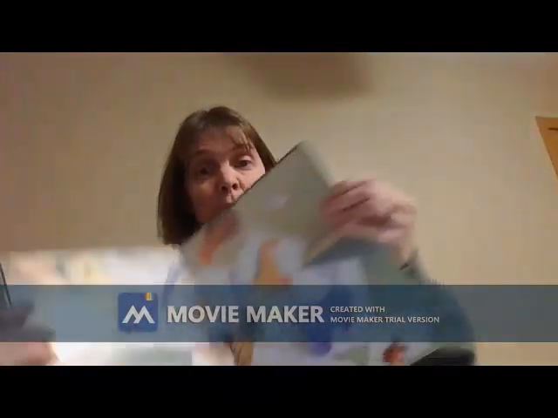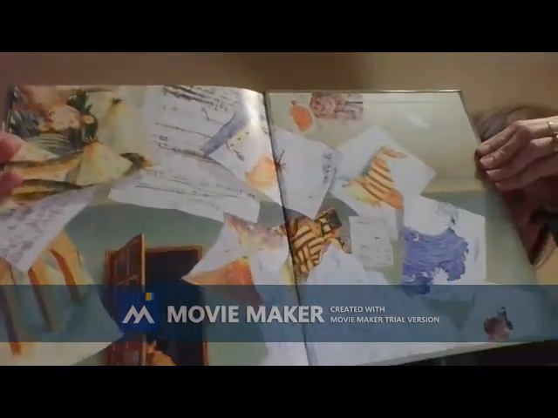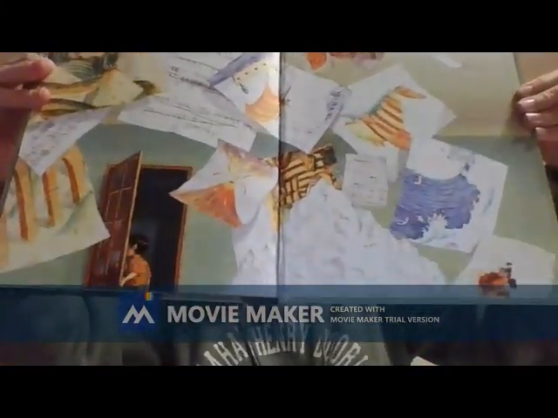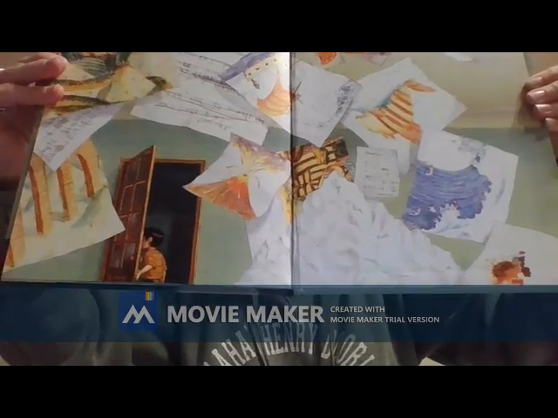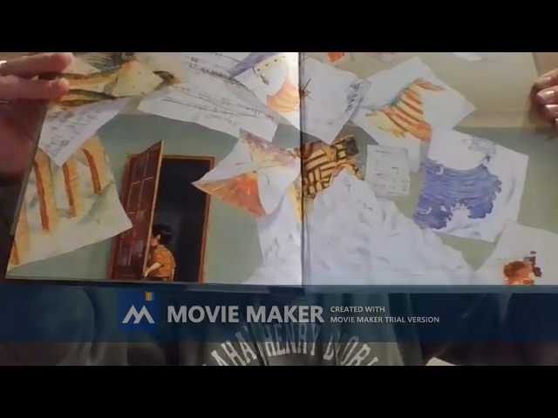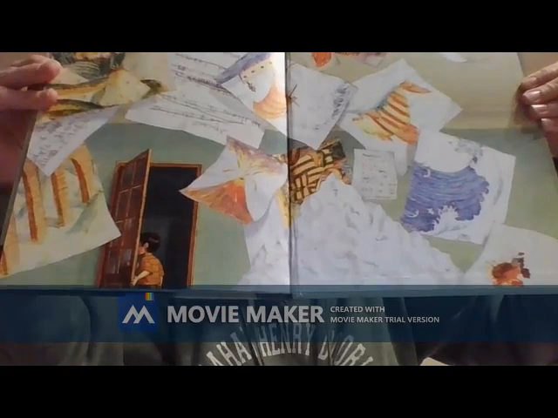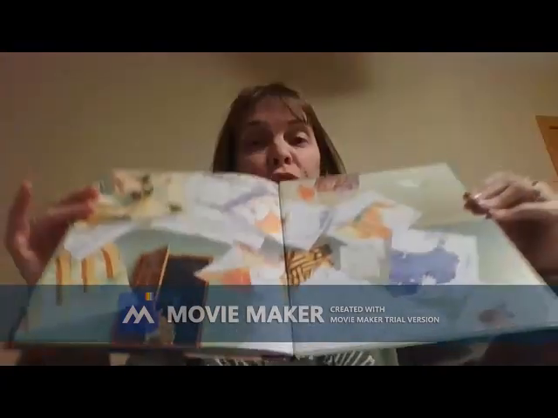Now on the back end pages, as you can see here, the boy is leaving out the same door. The drawings are still flying through the air. The boy is leaving, so this shows us that the story is over.